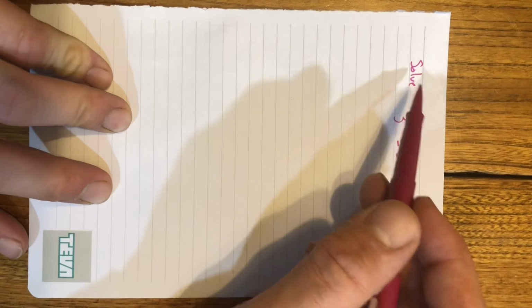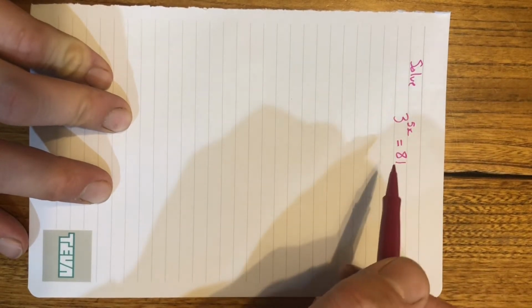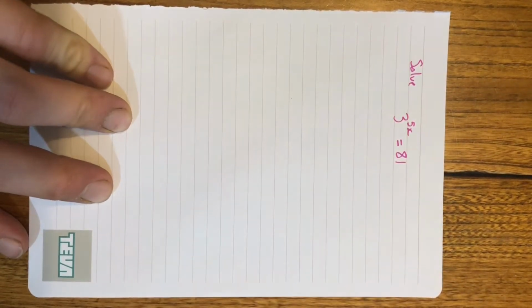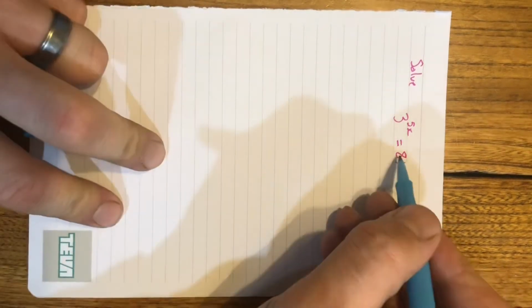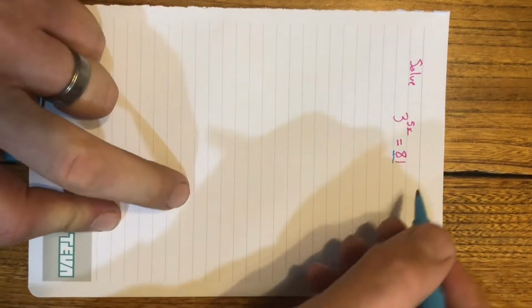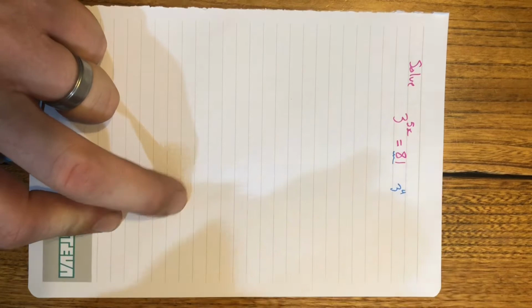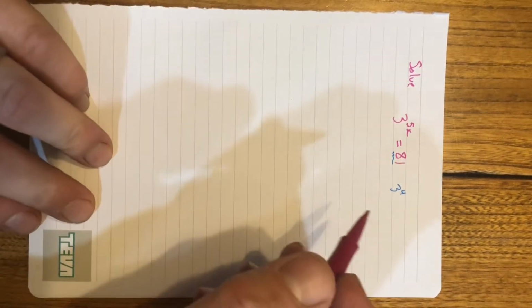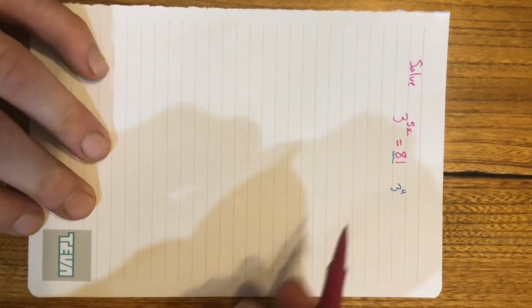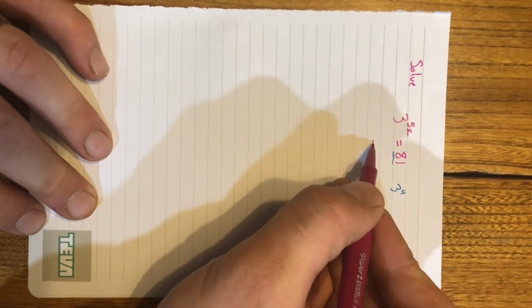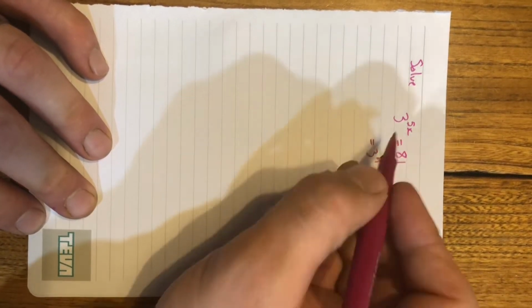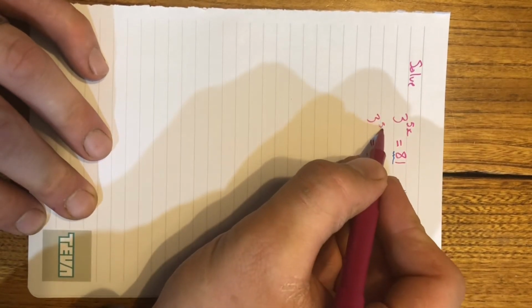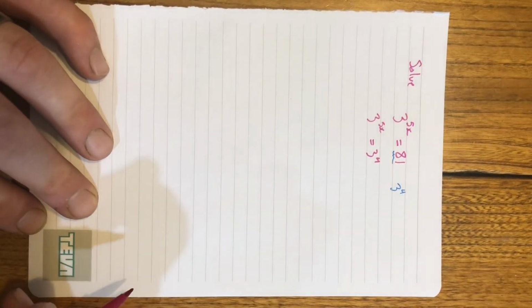So we have to solve 3 to the power 5x is equal to 81. Now this is nice and simple for us because 81 is, of course, 3 to the power 4. We know that because we've done enough exponents of 3 to be able to get ourselves there. So we can simply replace 81 with 3 to the power 4. So we'll have 3 to the power 5x is equal to 3 to the power 4.